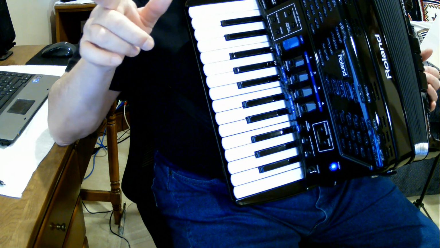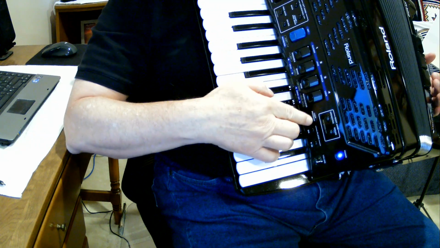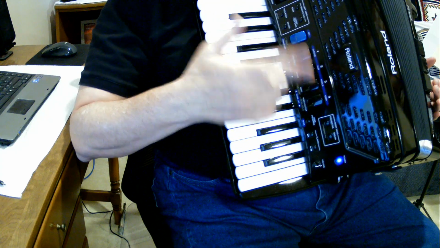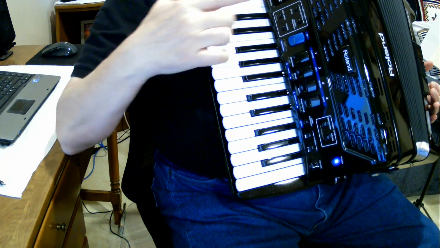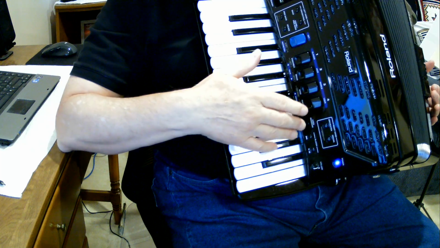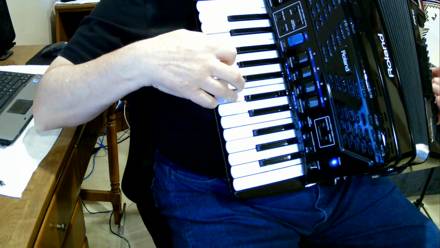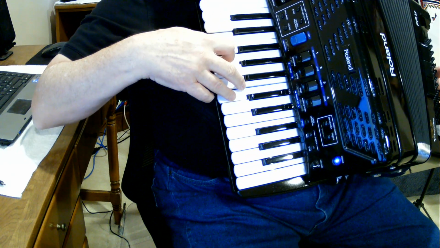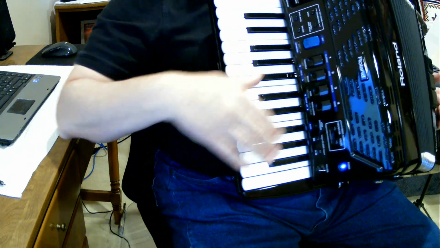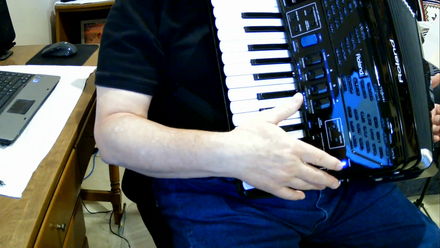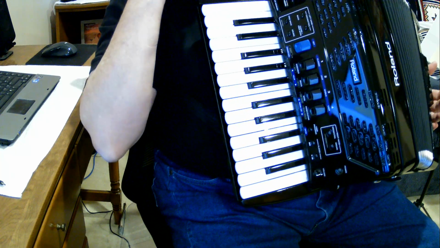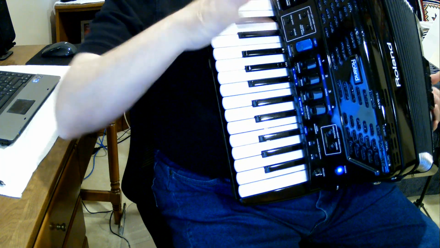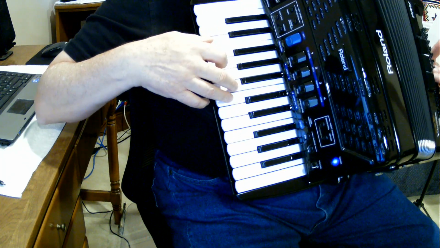Okay, I'm going to put that in 1A. So again, hold, it flashes, 1A. That's where I want it. Select. Now it's 1A. So there's the tenor sax, and 2A is that clarinet. Now I can turn this off. When I turn this back on, it'll come up as the standard accordion.